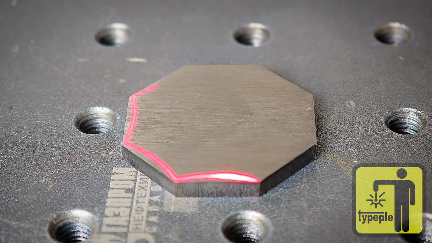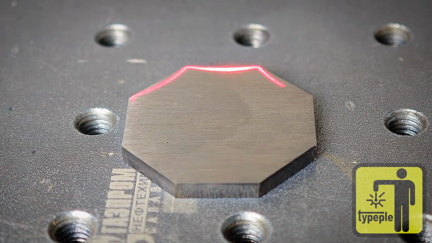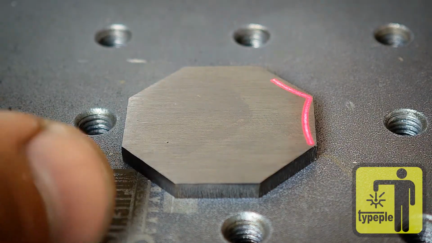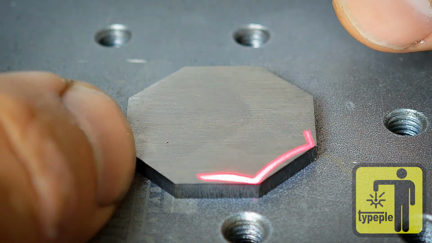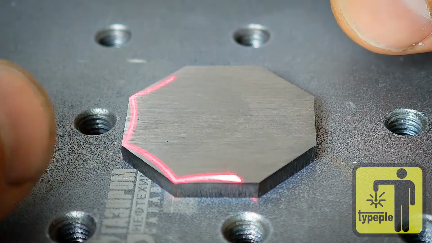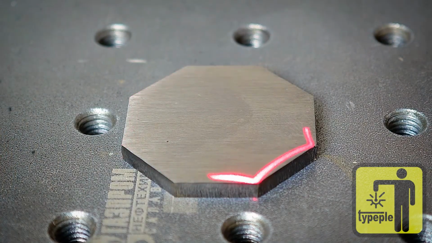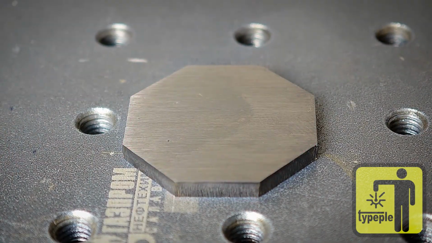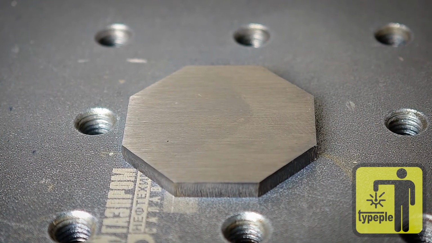I always recommend doing the first test at low power, otherwise you might miss the mark or even burn your work table. For instance, I can see that this corner here is going beyond our set limits. But now, more or less, everything seems to be in place. All right, let's check it.